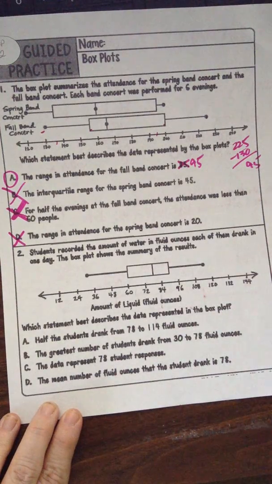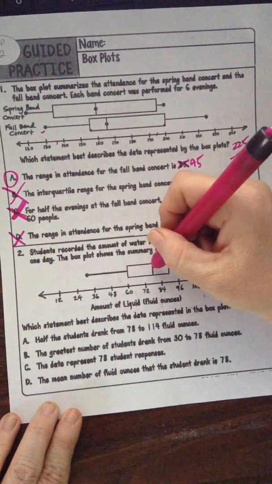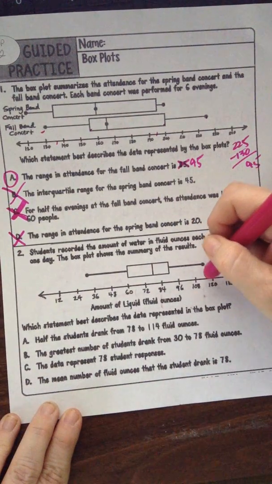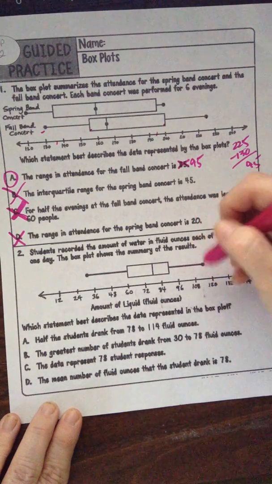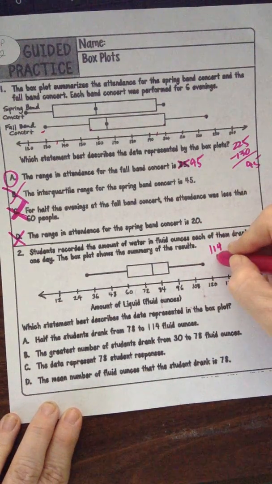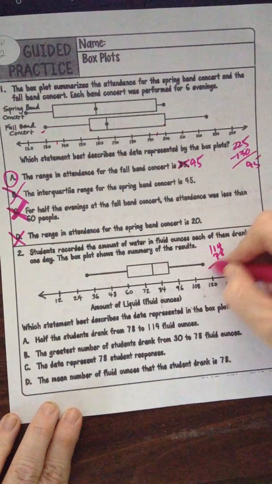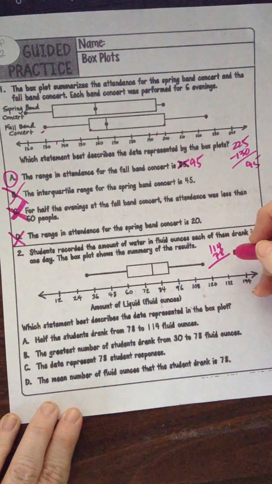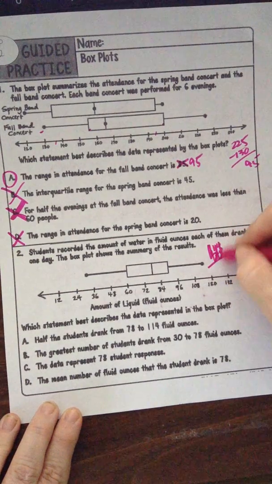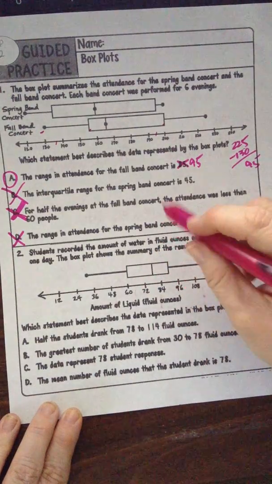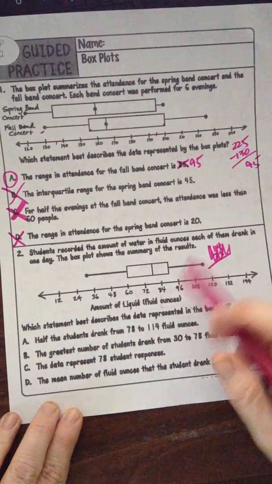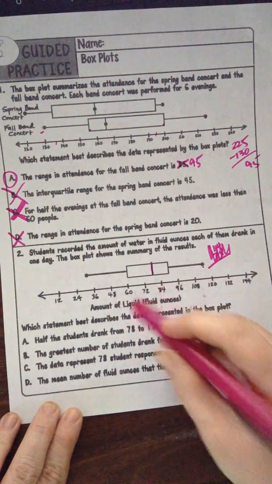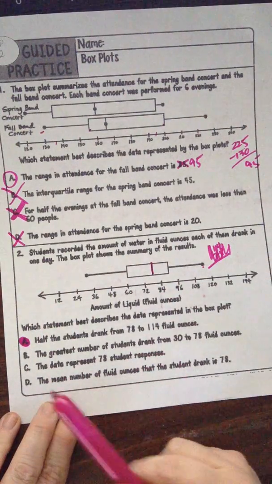Well, since we're talking about half, we have to start from the median and go up. So we've got 114 roughly minus 78. Now these are guesstimations based on the lines here. No, I don't have to do any subtracting. It's like the half. Okay, there we go. That's what we're looking at. 78 to 114. See, there's 78 to 114. So that looks like it is our answer, but I'm going to look at the others just to be sure.